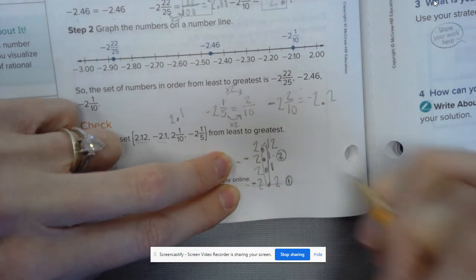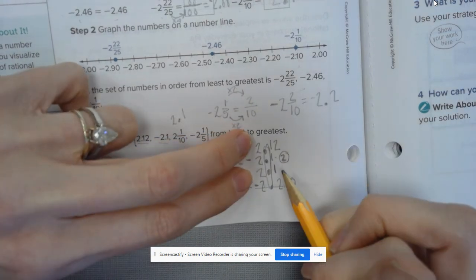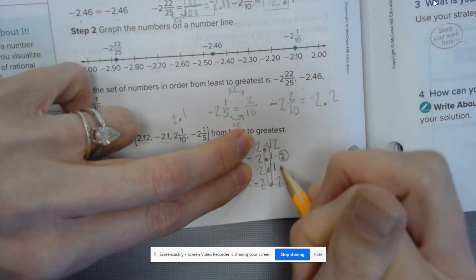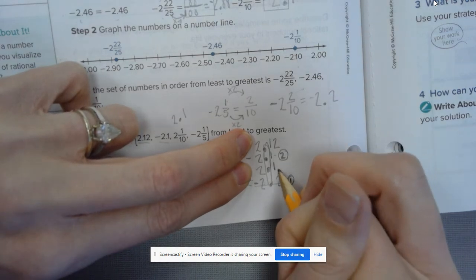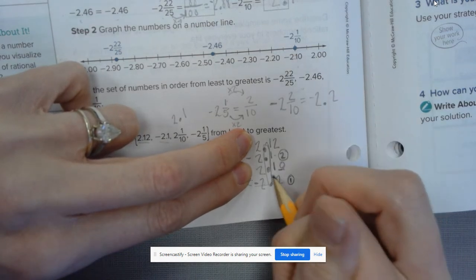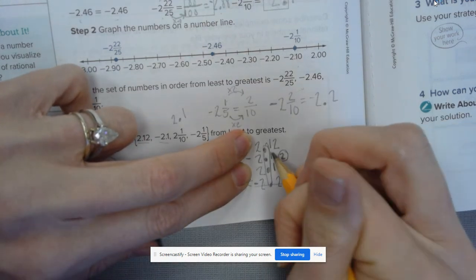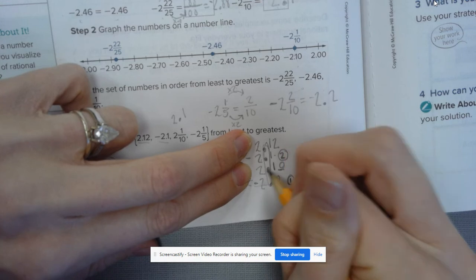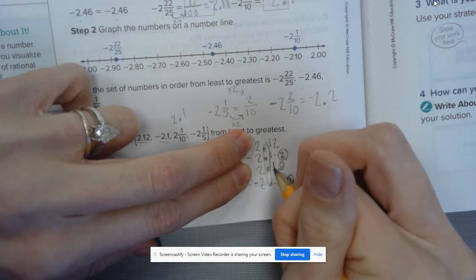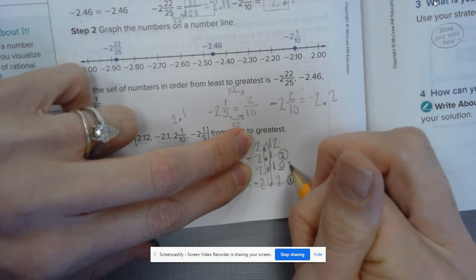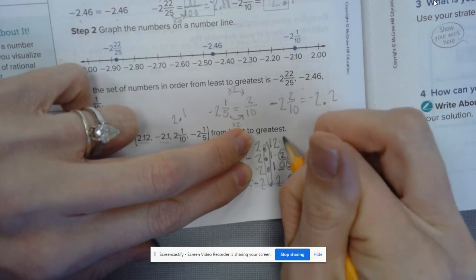Now I have 2 and 1/10 and 2 and 12 hundredths. Since this one went to the hundredths place, I'm going to add a 0 here. So now I have 2 and 10 hundredths. For the next smallest number, they both have a 2 in the ones place and a 1 in the tenths place. This has a 2 in the hundredths place. This has a 0. The smaller number is this one, followed by 2 and 12 hundredths.